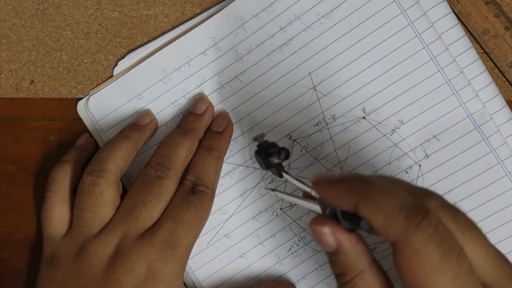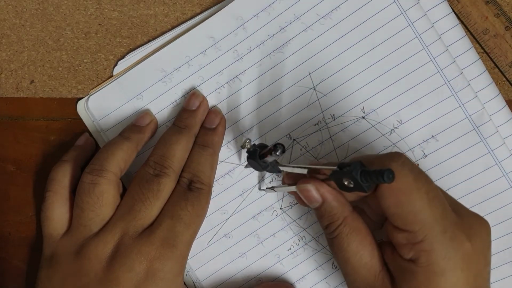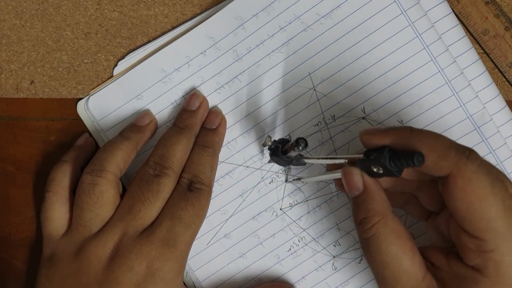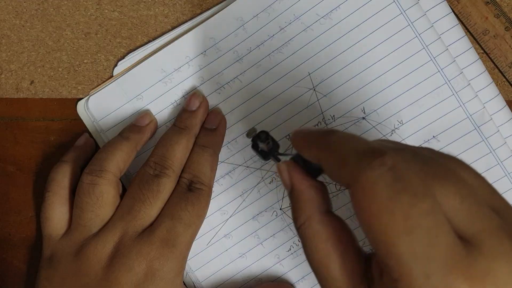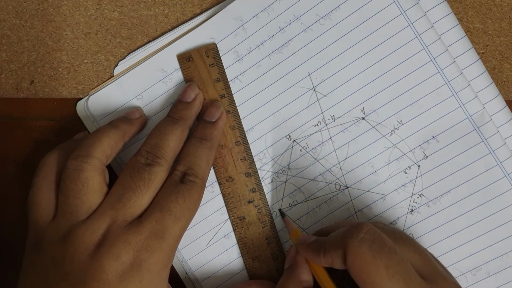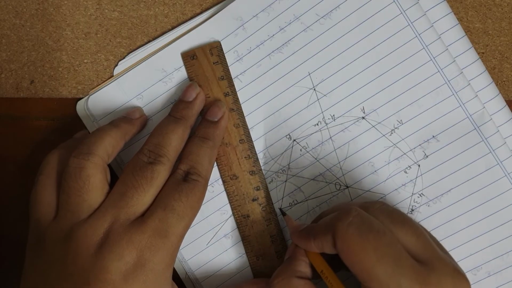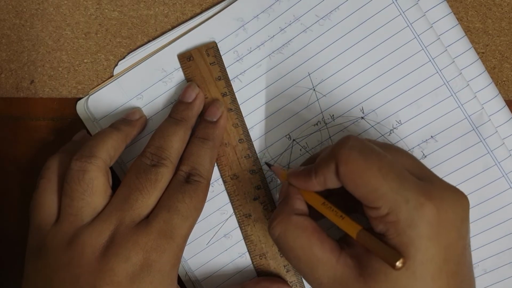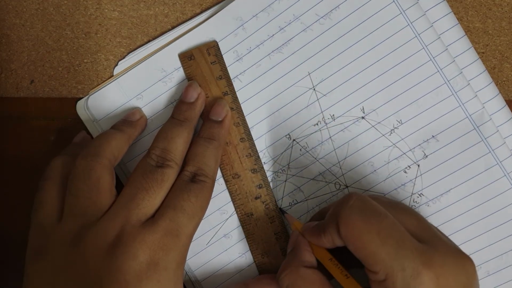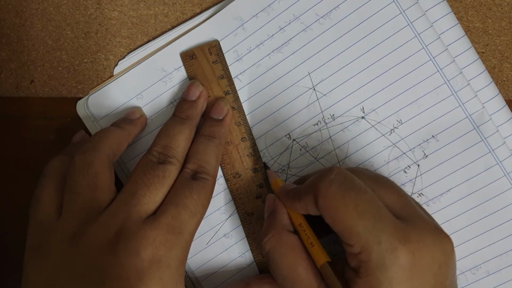There are a lot of construction arcs, but we need to be very careful and not get confused. So I have point C here and this construction arc, intersection of the arcs. I'll join them carefully.